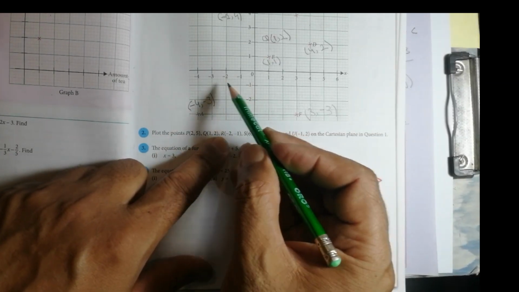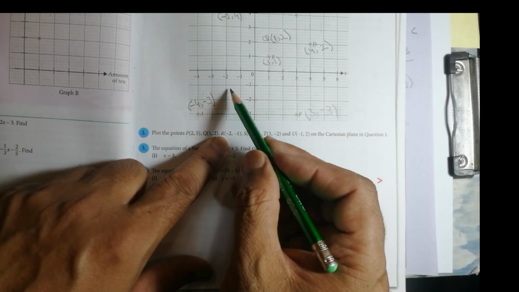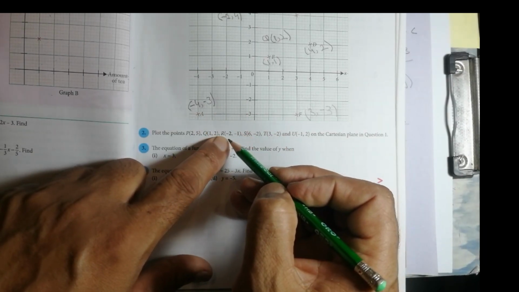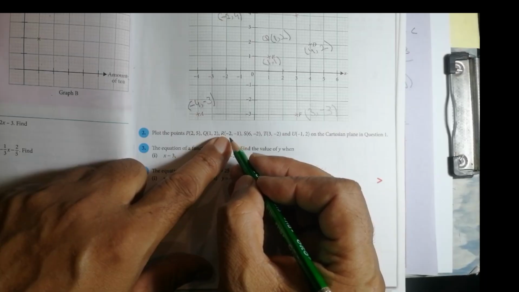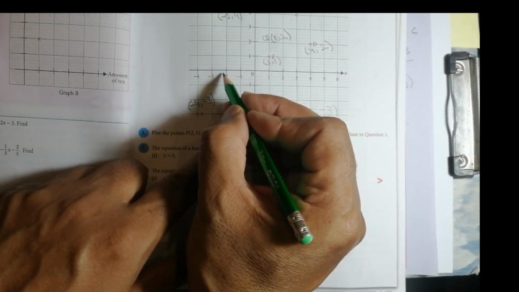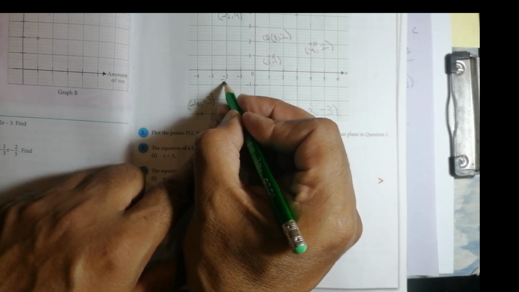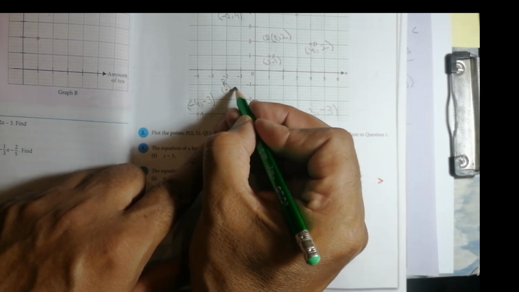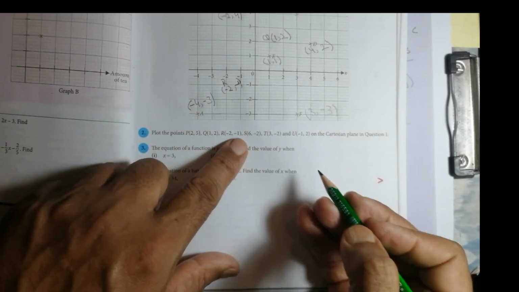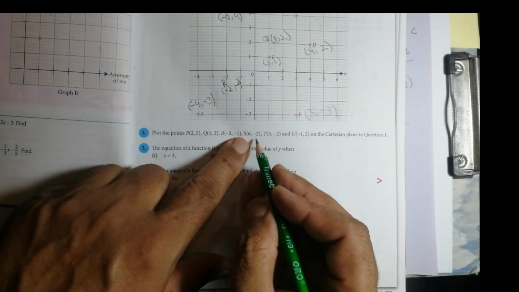If we see the third partition, or third quadrant, x is negative, y is negative. So this is -2, then this is -1. So this is R, (-2, -1).